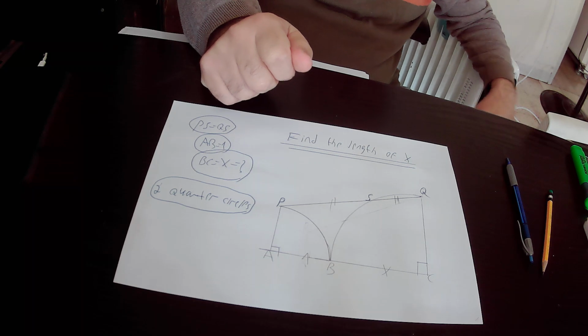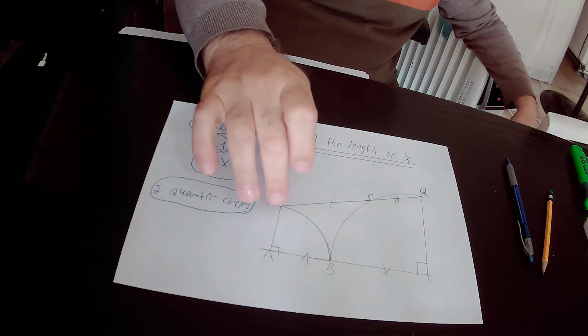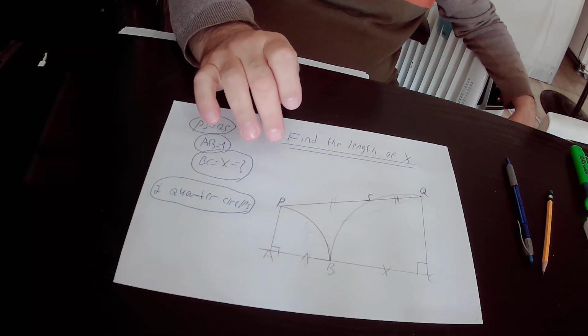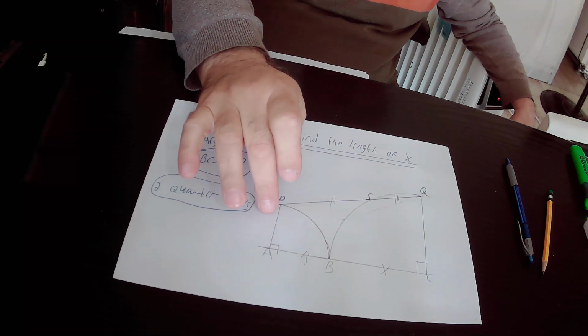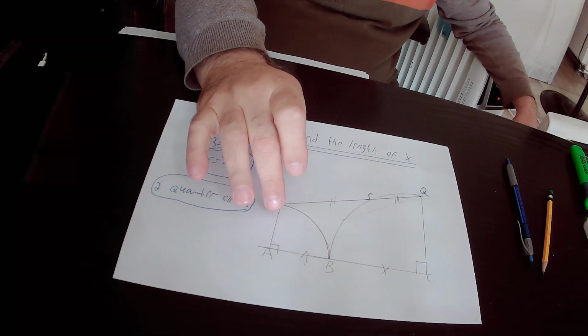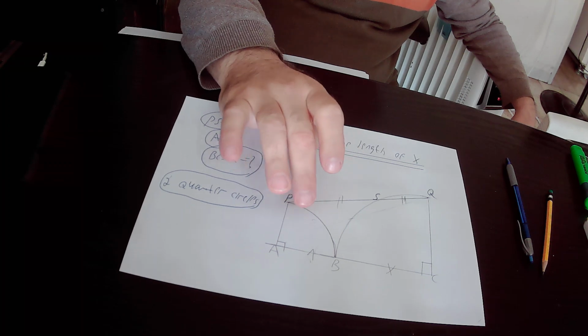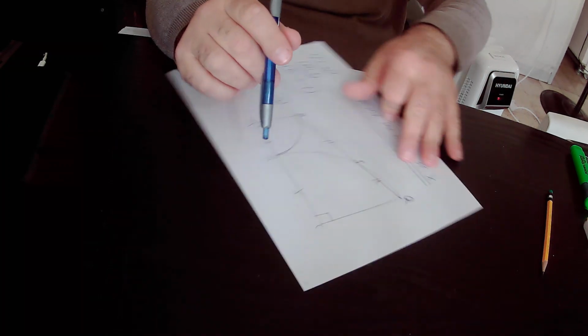So, first of all, because this is a quarter circle, it means that AB and AP are equal to each other. They are both the radii of this quarter circle, therefore they are equal to each other. But AB equals 1, therefore PA will also be equal to 1.